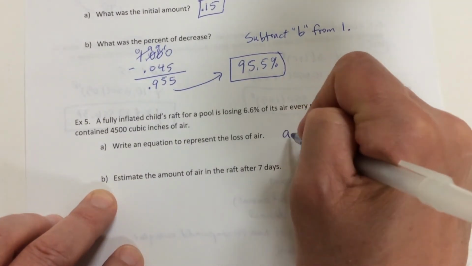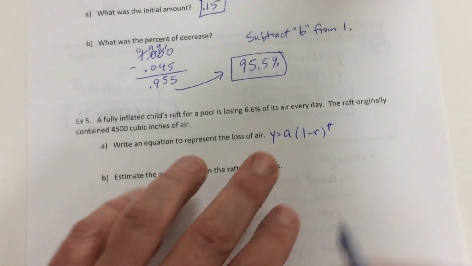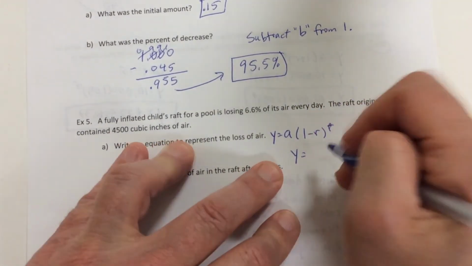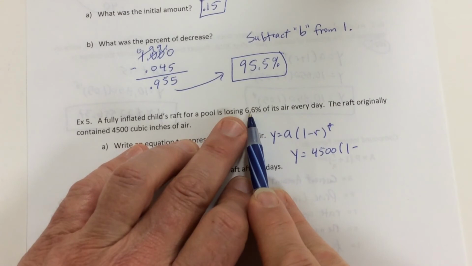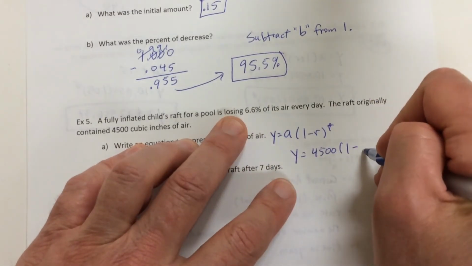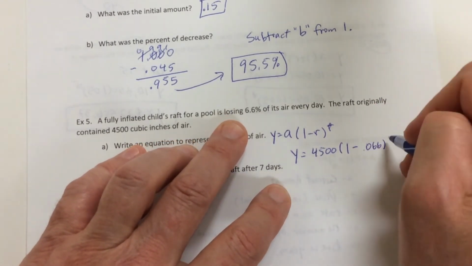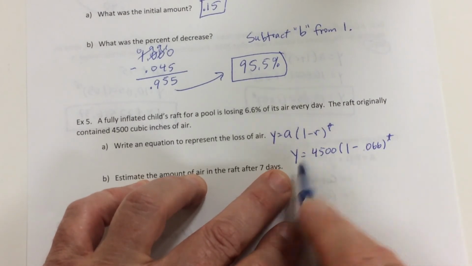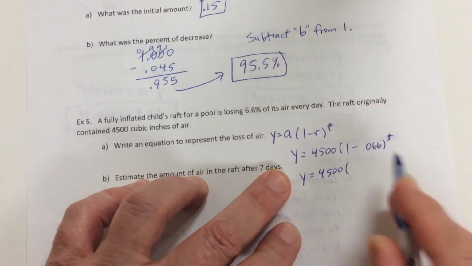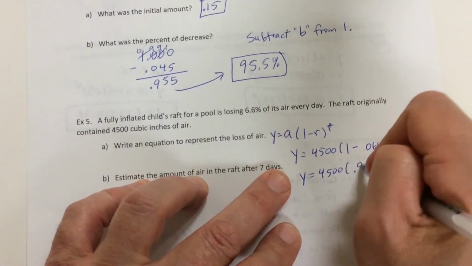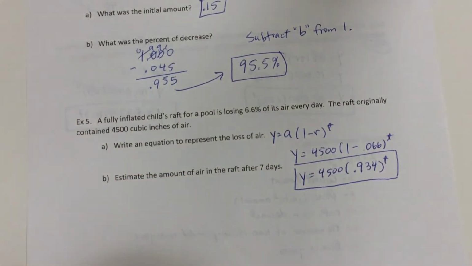So let's go back to our y equals a times (1 minus r) to the t power. So y equals our initial amount, which is 4,500, times 1 minus our rate, 6.6% as a decimal. Move it 2 places. We get 0.066. And then to the t power. And then if I go ahead and subtract that, I get y equals 4,500 times 0.934 to the t power, which is our answer for A.